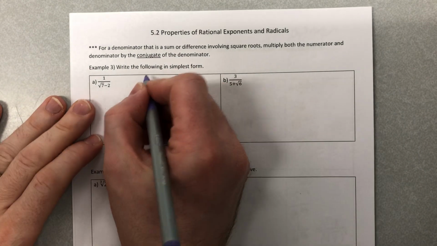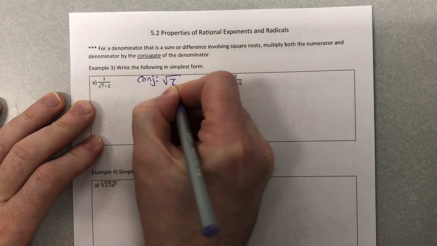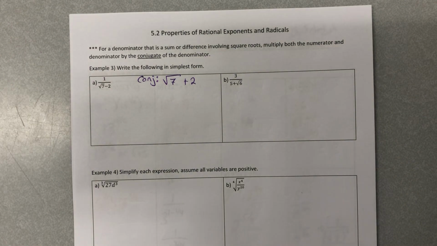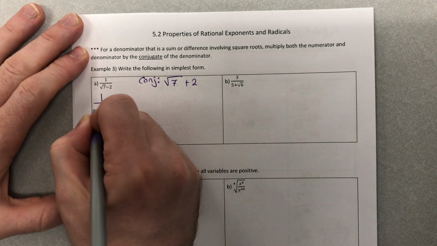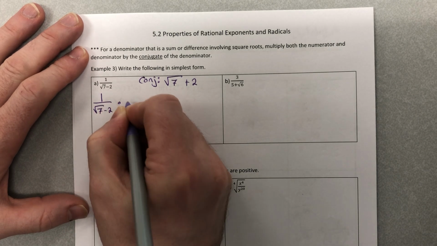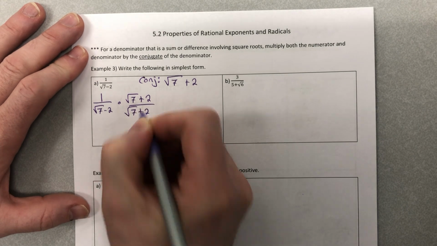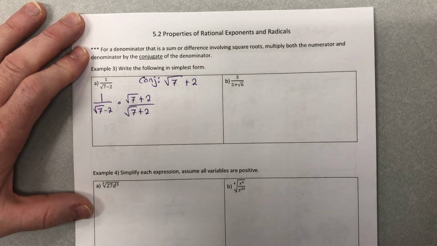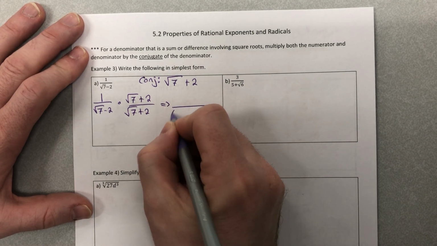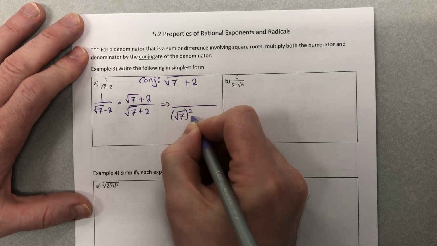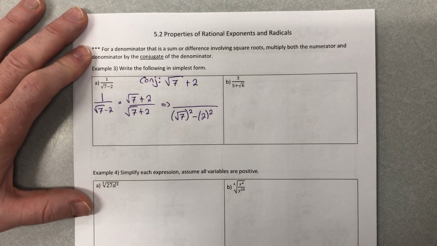So, for the first one, we know the conjugate of the denominator would be the square root of 7 plus 2. So we're going to take the original problem and multiply it by the square root of 7 plus 2 over the square root of 7 plus 2. All right, the reason why we do that is our denominator is going to be our first term squared minus our second term squared. That's what happens when we multiply conjugates.